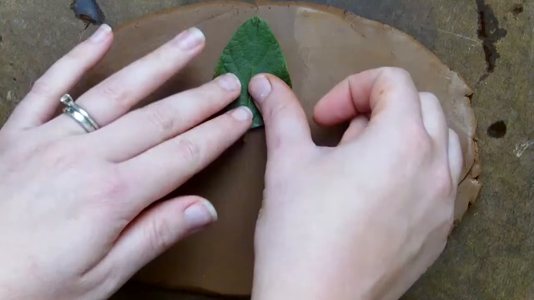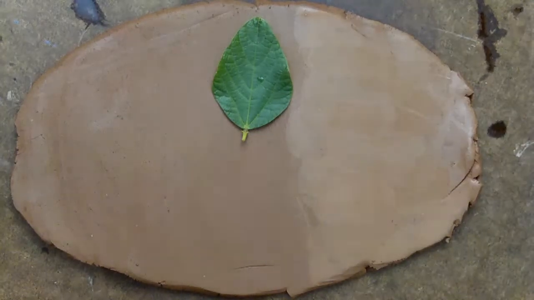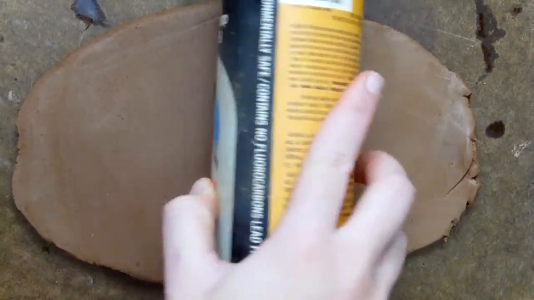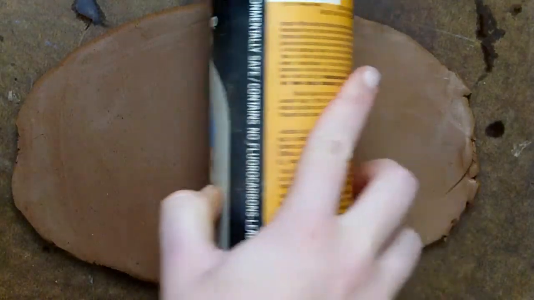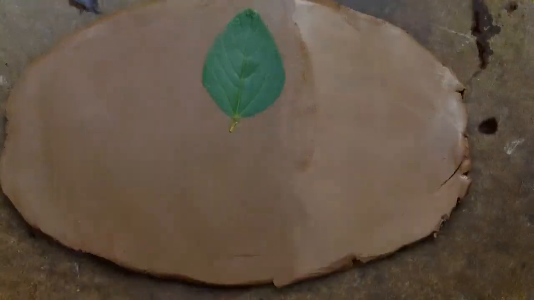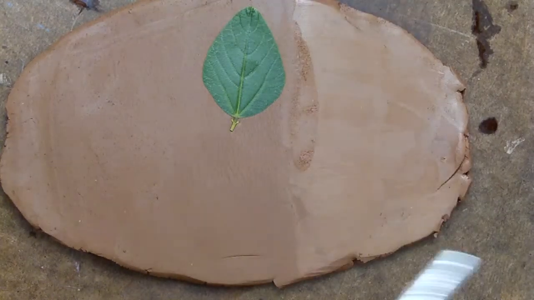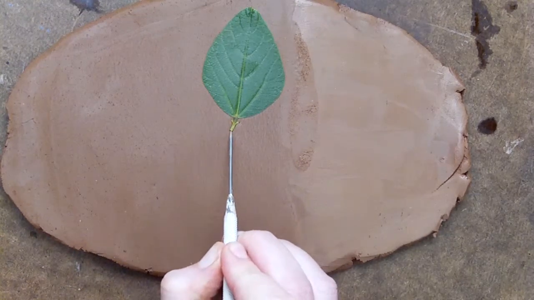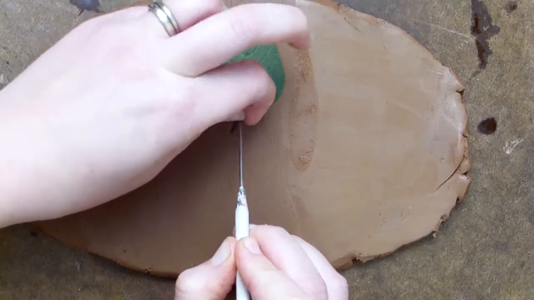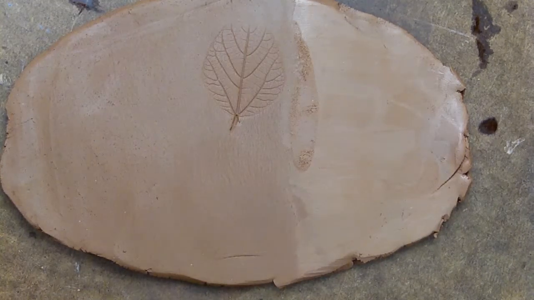Sometimes you might use something like a rolling pin or whatever you happen to have on hand to roll that object pressed into the clay. And then carefully remove that object to leave an impressed pattern on the clay.